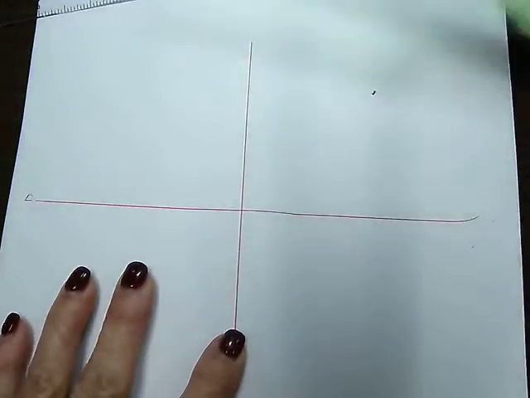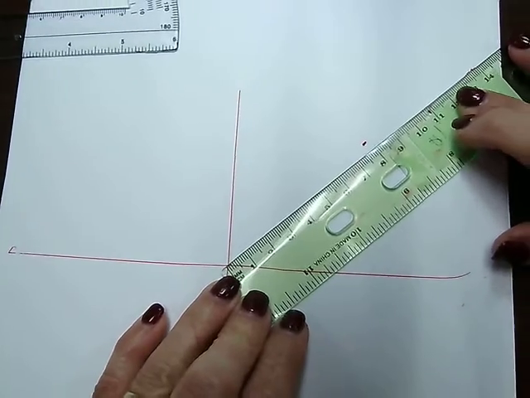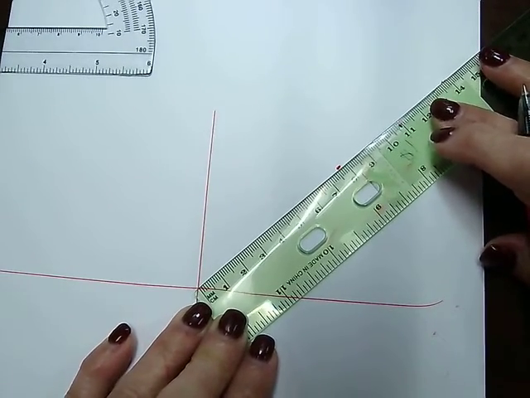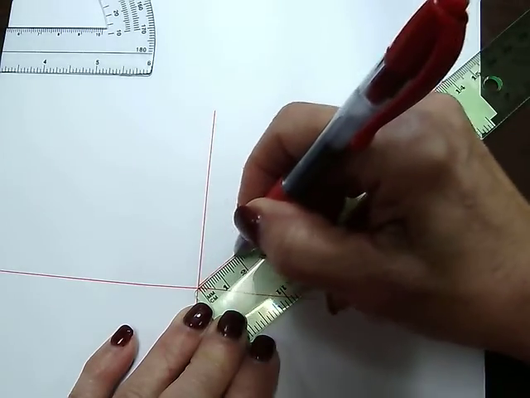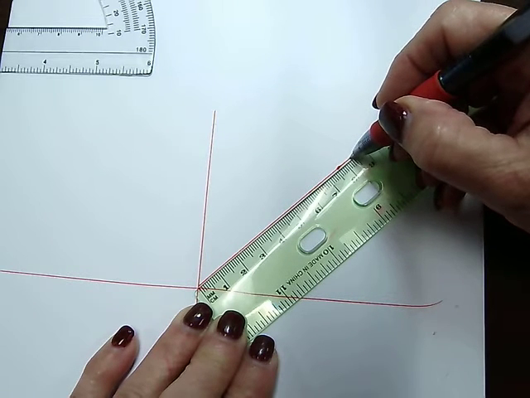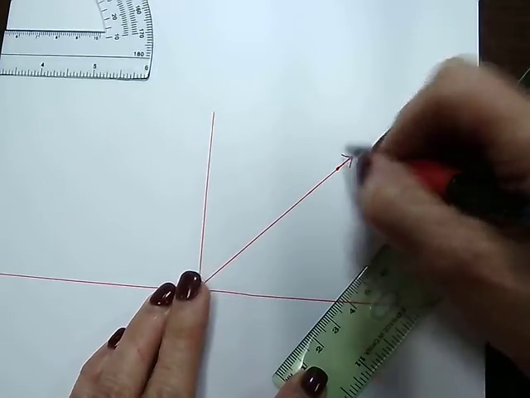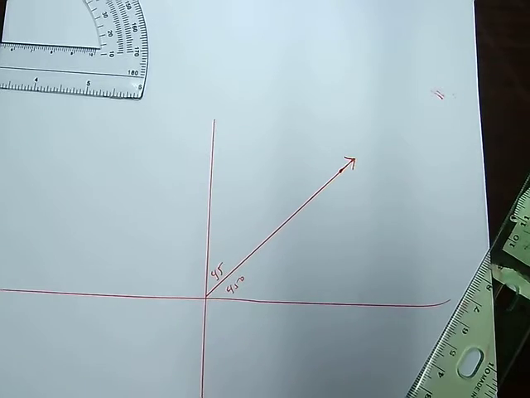And the value is 425. I'm going to make each of these count. Let's see here. 50. 1, 2, 3, 4. Okay, so that's my first vector. This is 45 degrees and this is 45 degrees.